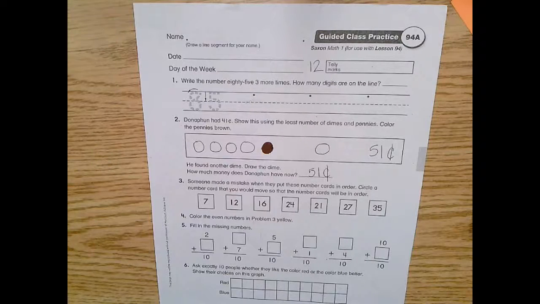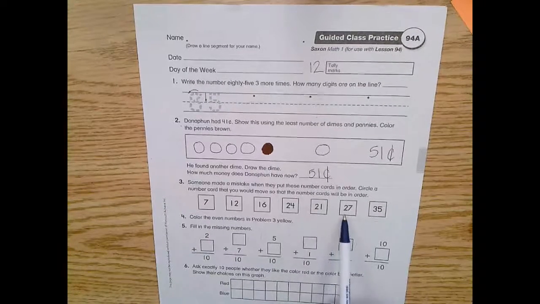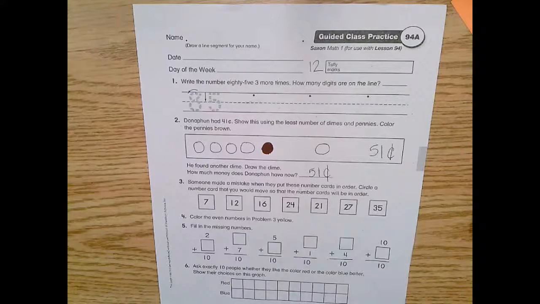Okay, number 3. Someone made a mistake when they put these number cards in order. Circle a number card that you would move so that the number cards will be in order. I'm going to read the number cards to you. 7, 12, 16, 24, 21, 27, 35. I'm going to give you a moment to figure out which number that might be.